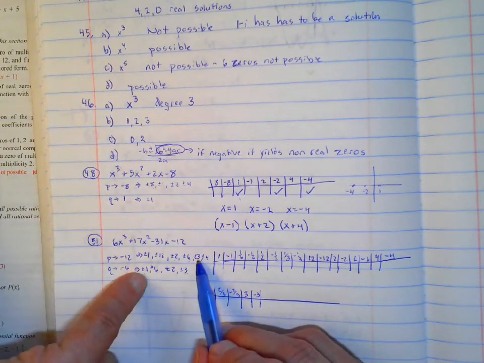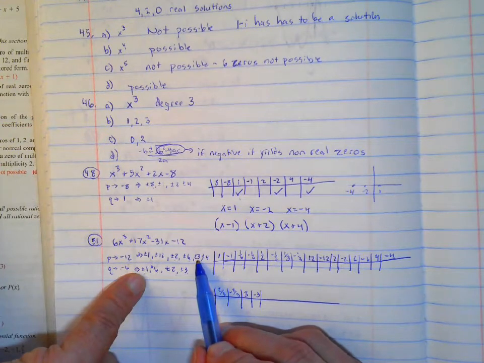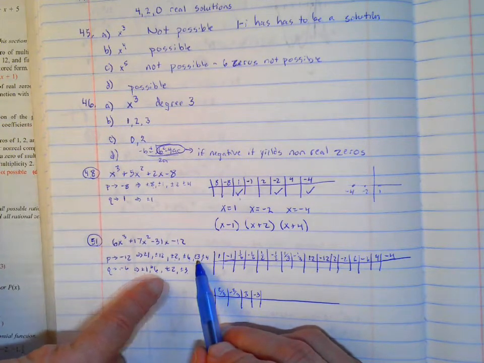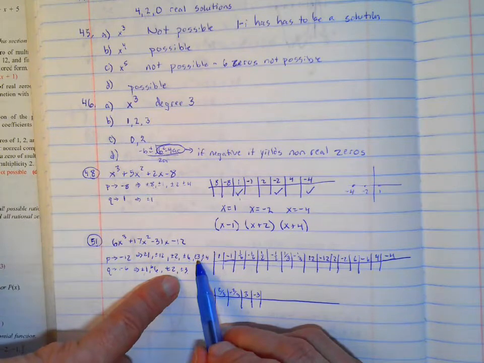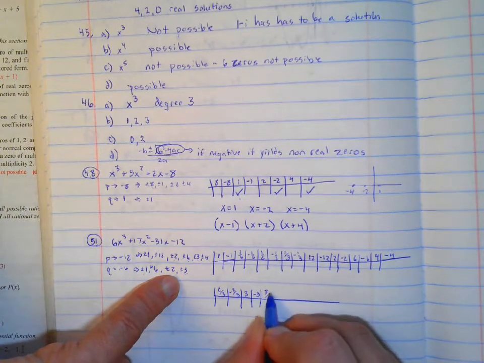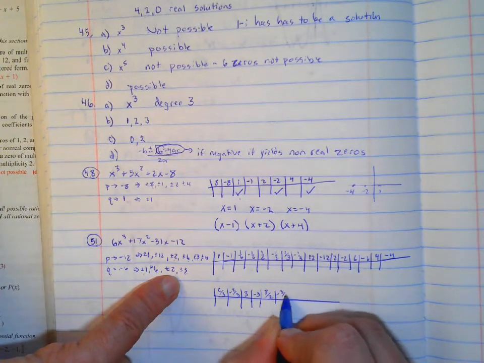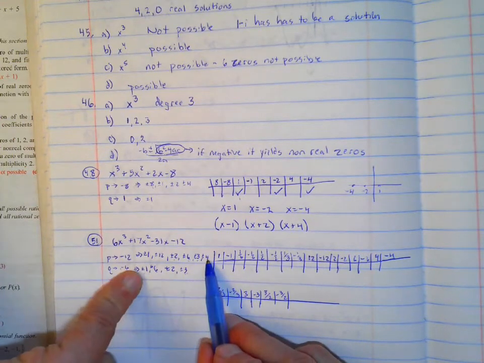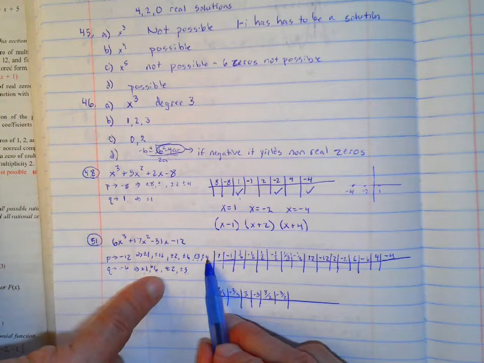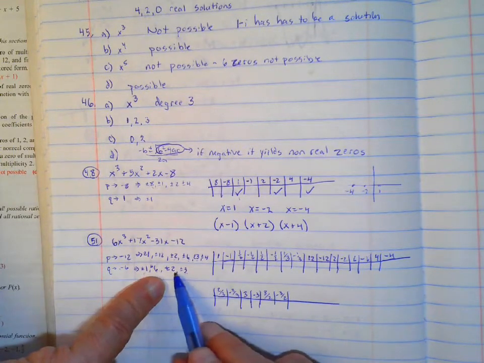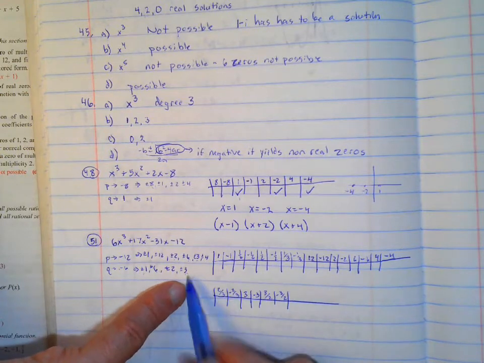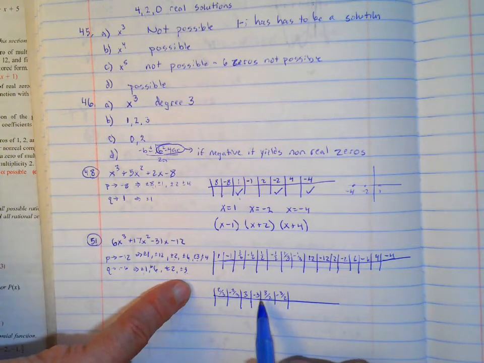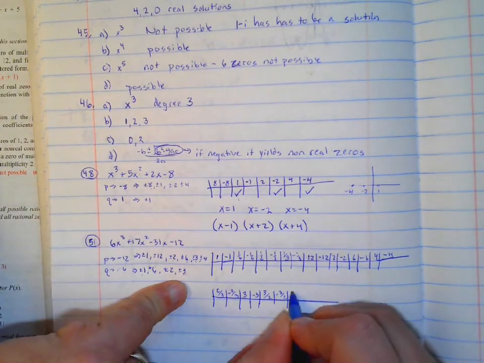3 divided by 1 is 3, that we have. 3 divided by 6 is 1/2. 3 divided by 2. 3 divided by 3 is 1, we have. 4 divided by that, we got 4. 4 divided by 6 is 2/3, we have. 4 divided by 2 is 2, we have. 4 divided by 3 is not there yet.